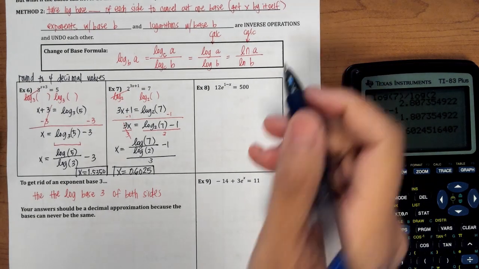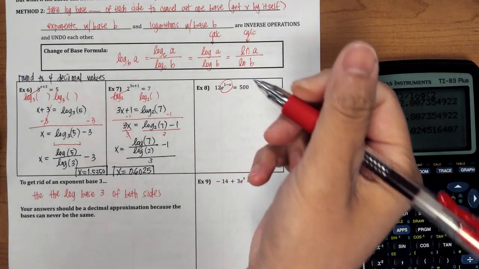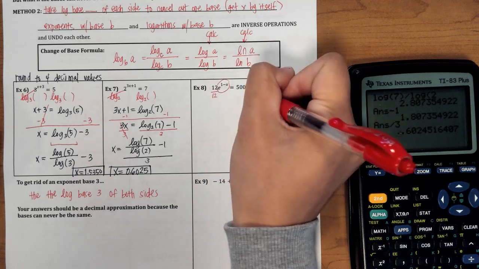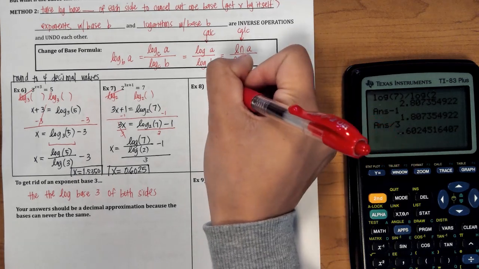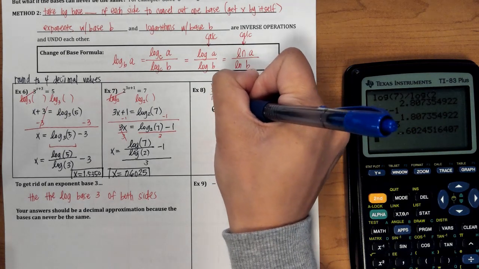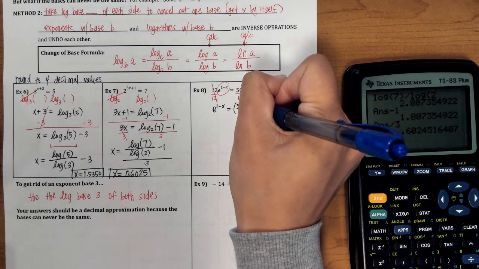Okay. The thing is that we want to get rid of numbers one by one. So there's this extra 12 in front, for example. So we're going to divide by 12 first. And we get e to the 1 minus x power equals 500 over 12.